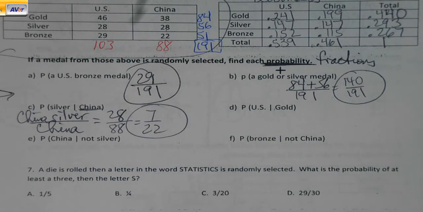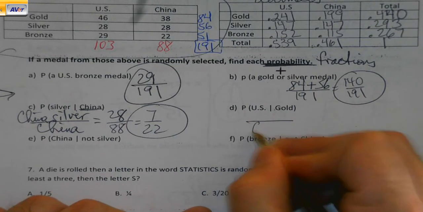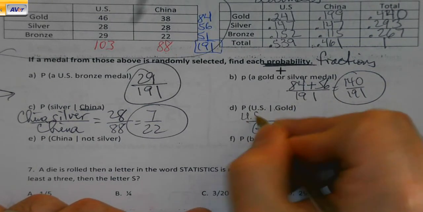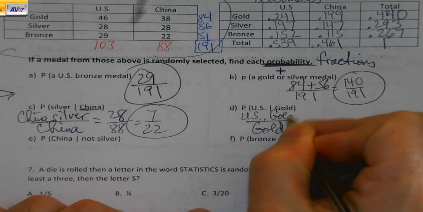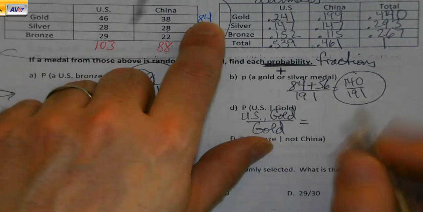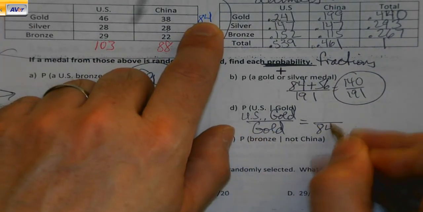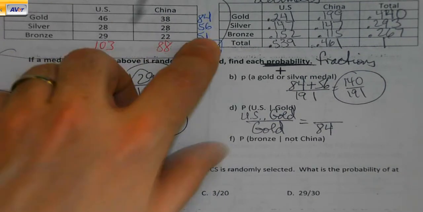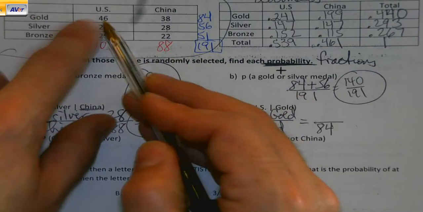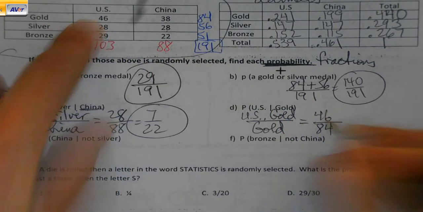And so as I'm doing these, we should at this point be kind of into a groove. Gold. Ooh, that denominator can be a total down here or over here. It's true. U.S. gold, 46.